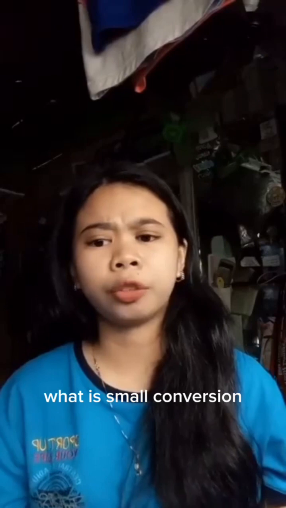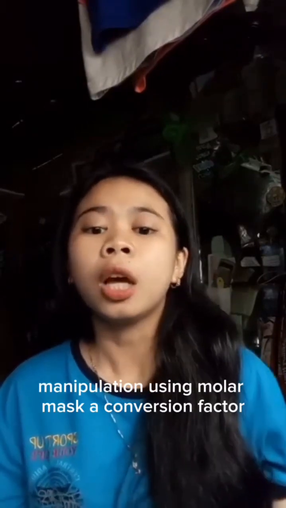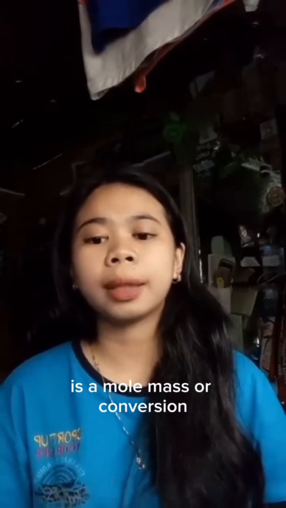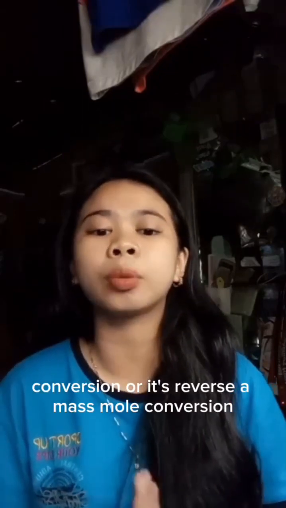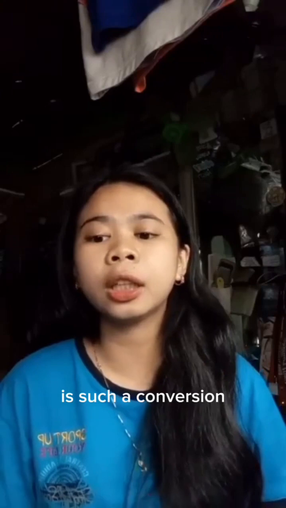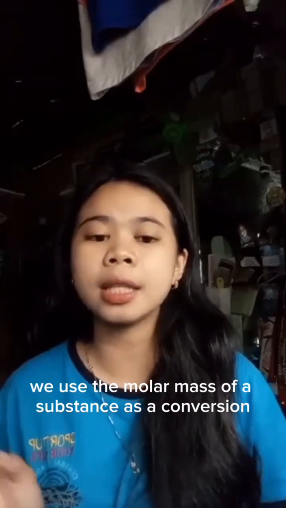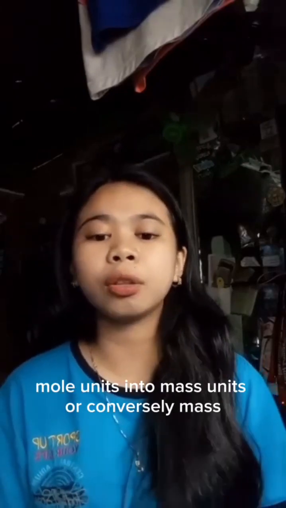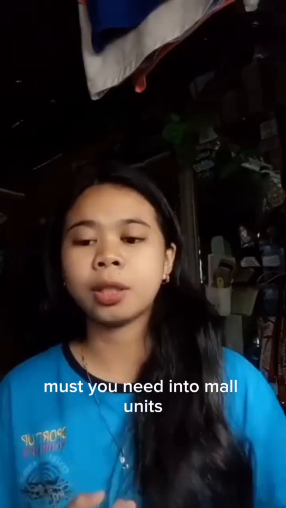What is mole conversion? The simplest type of manipulation using molar mass as a conversion factor is a mole-mass conversion or its reverse, a mass-mole conversion. In such a conversion, we use the molar mass of a substance as a conversion factor to convert mole units into mass units, or conversely, mass units into mole units.